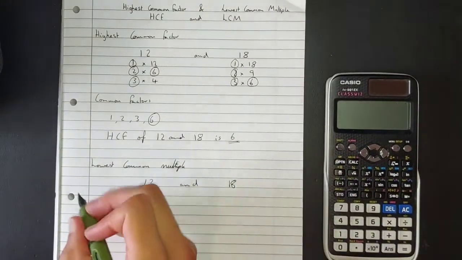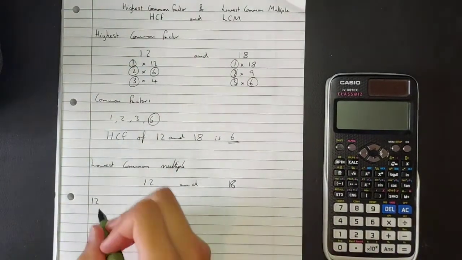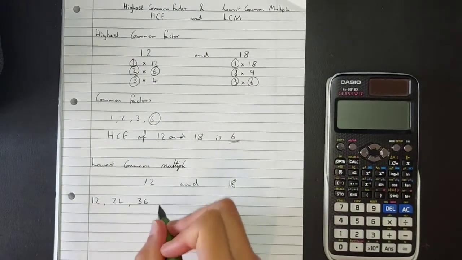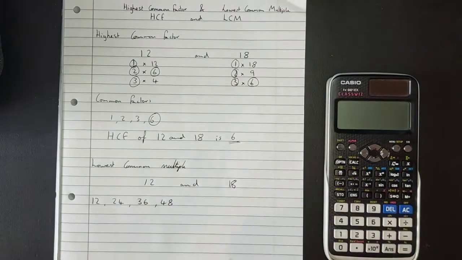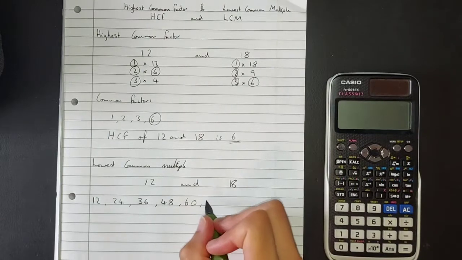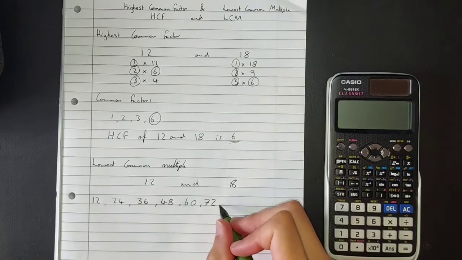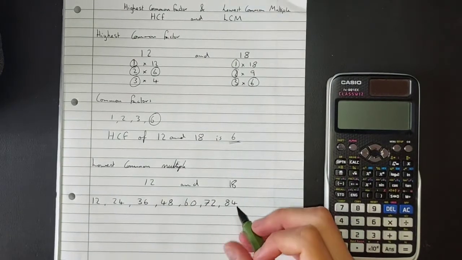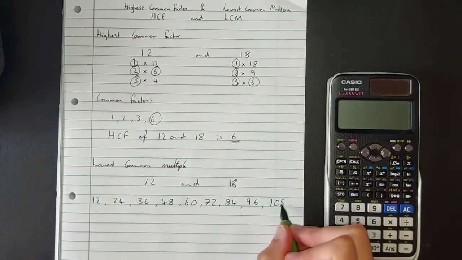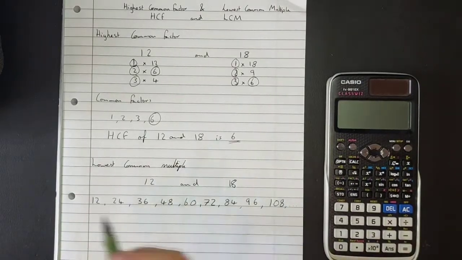Okay, so let's do our multiples of 12. So our first multiple of 12 is, well, 1 times 12 is 12. Then we have 24, then 36, 48, and we're up to 5 times 12 is 60. Then we've got 72. Add another 12 is 84. Add another 12 is going to be 96. Add another 12 is 108. We'll leave it there. Okay, so these are all your multiples of 12.